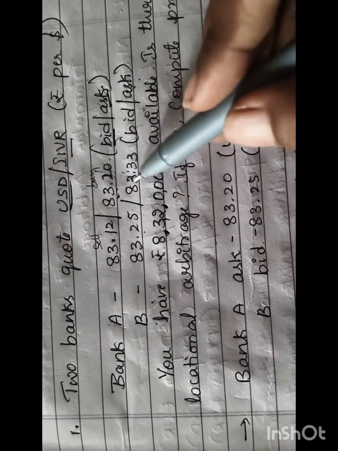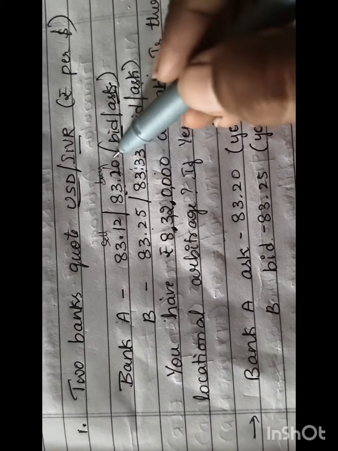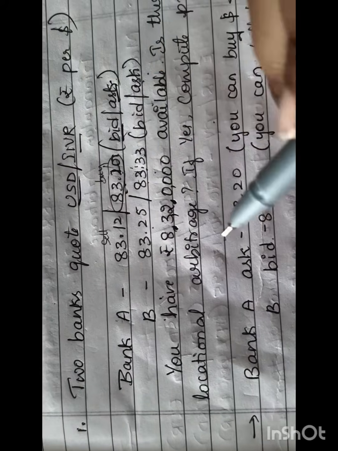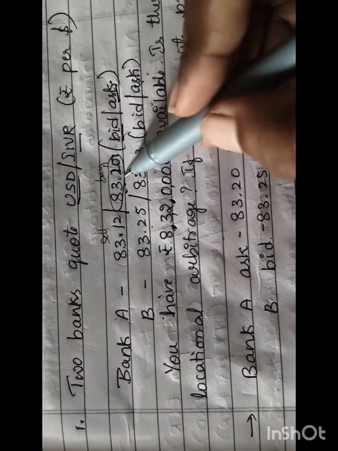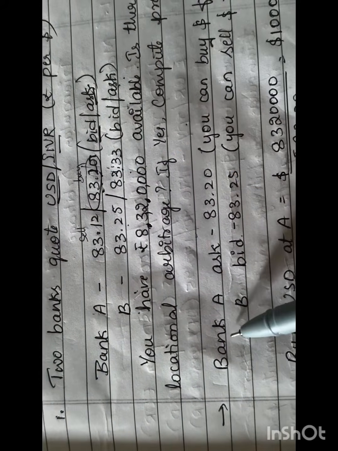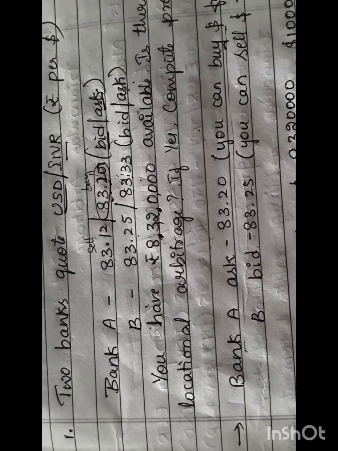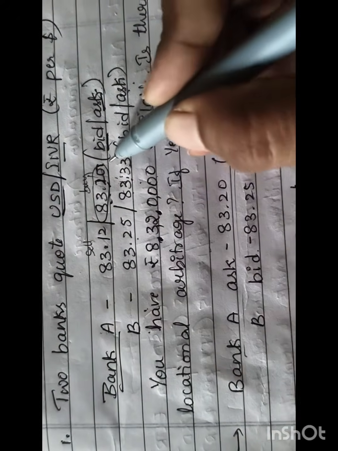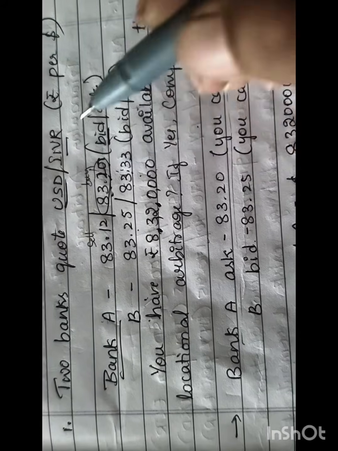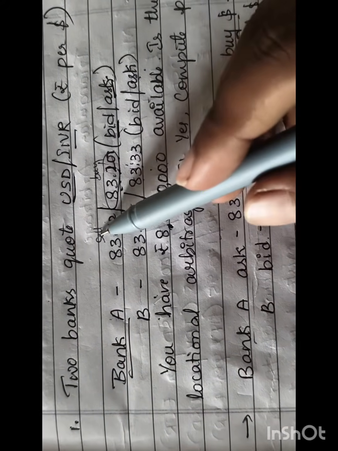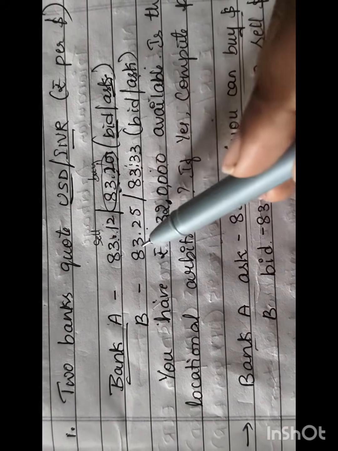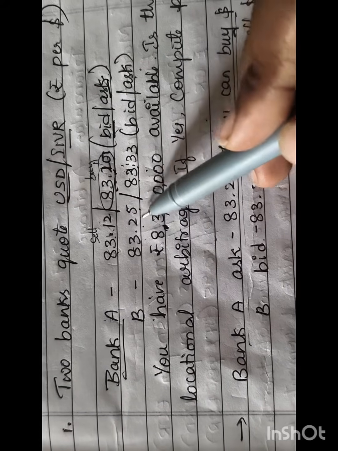Here the quotes are 83.20 and 83.33. In bank A the ask price is less, so we are going to buy from bank A at 83.20. And see the selling price, that is the bid price, 83.1 to 83.25, whichever is higher.